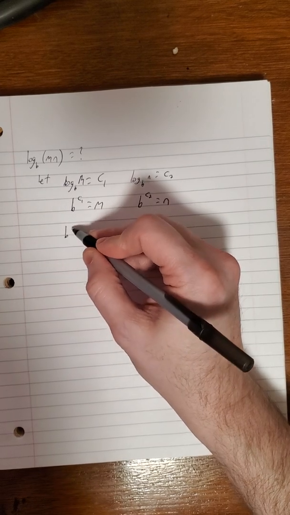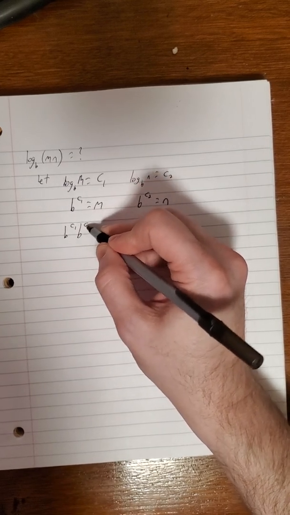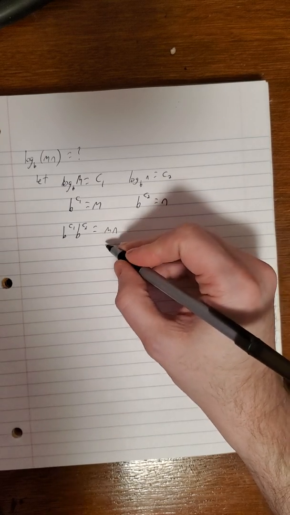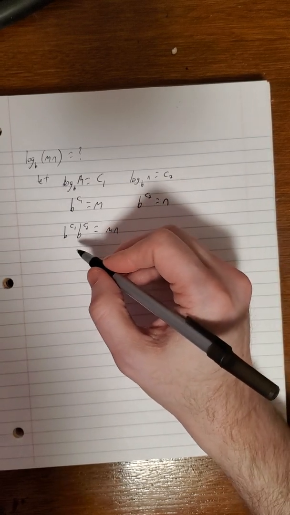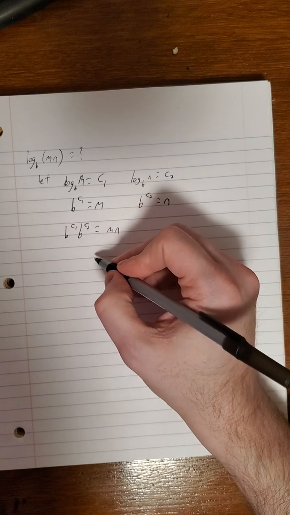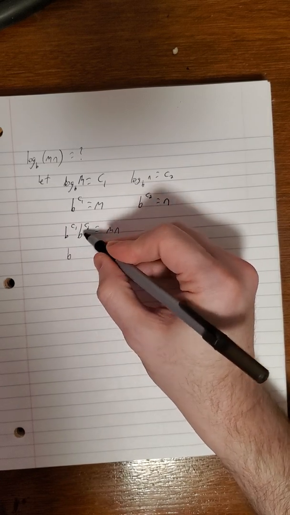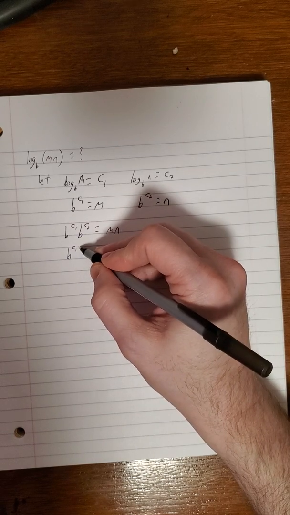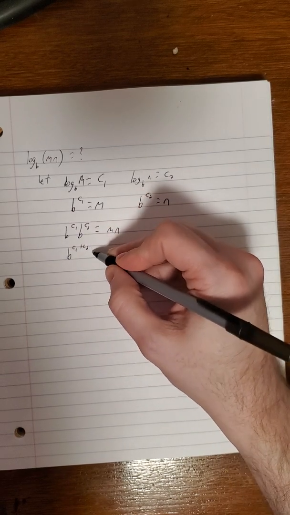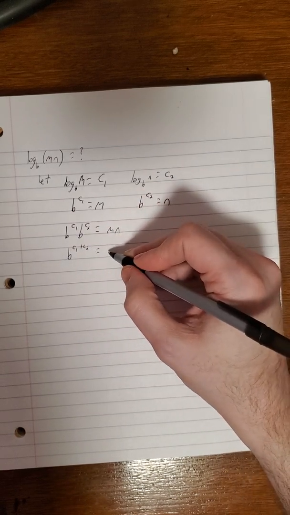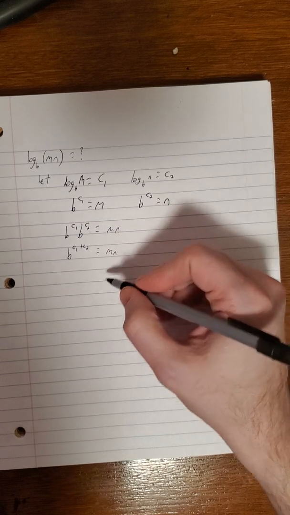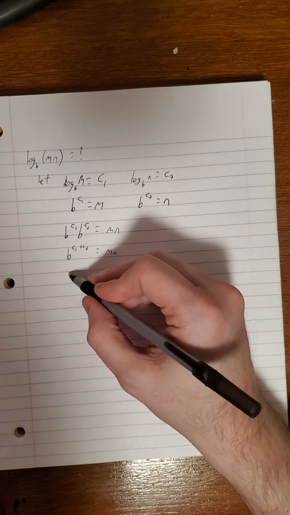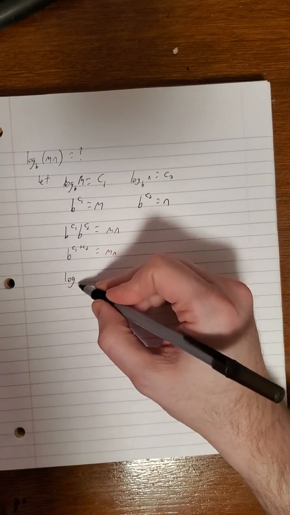So then b to the c1 times b to the c2 is equal to m times n. Multiplying with the same base, our shortcut is to add those exponents up. So b to the c1 plus c2 is worth mn. So then we can translate it into logarithms.